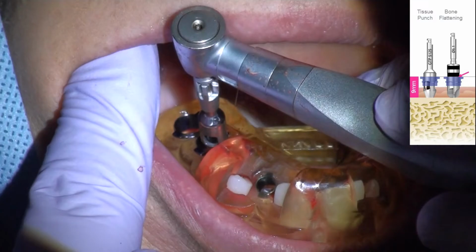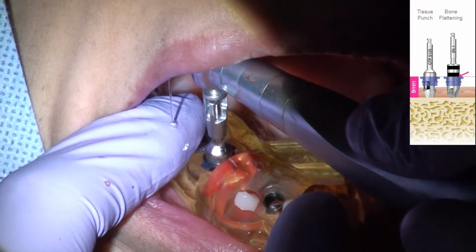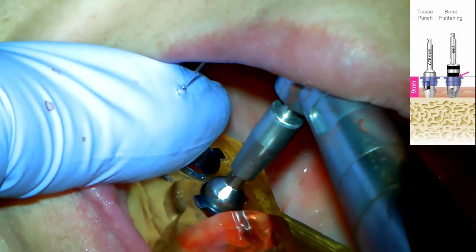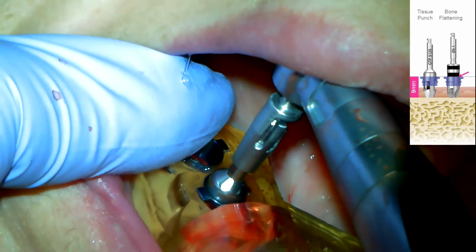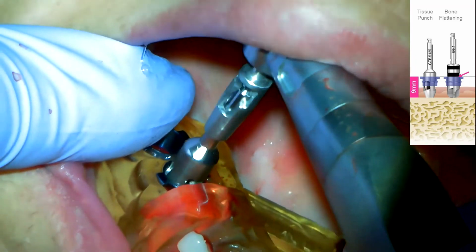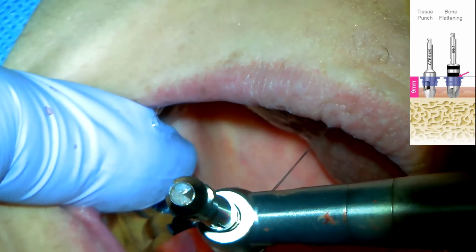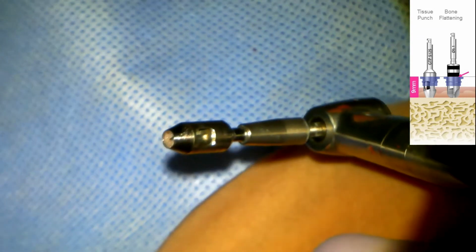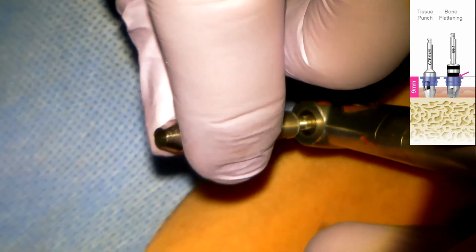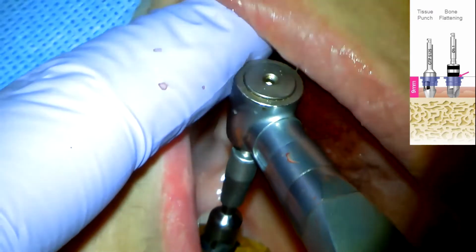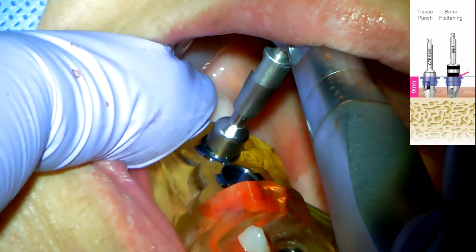Real big for me. I'm going to push down. I like a little wiggle. Push hard. That typically does it. There's the tissue. I'm going to see if the assistant can suck that out with the suction. Beautiful. We're going to go and do the back one now.